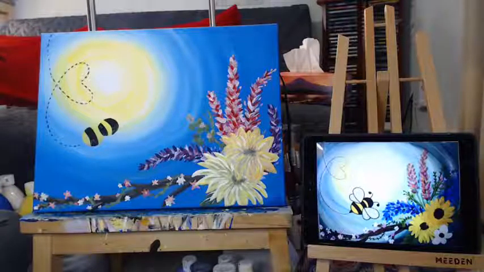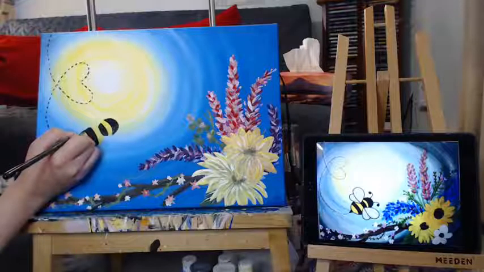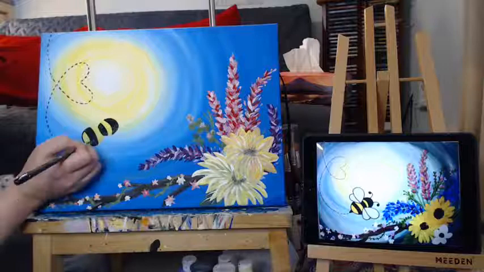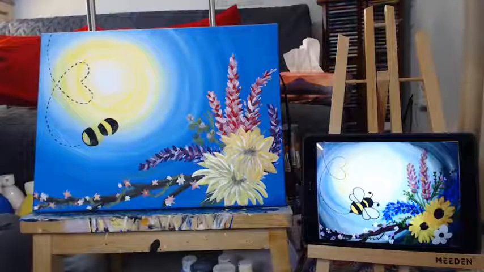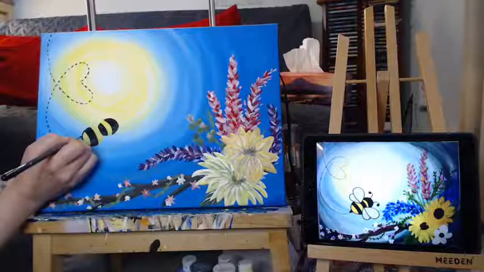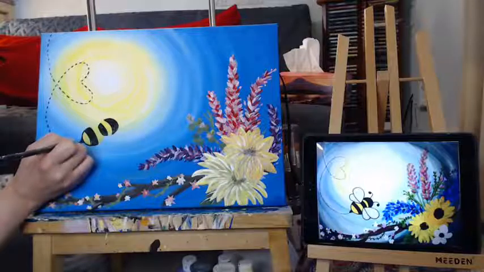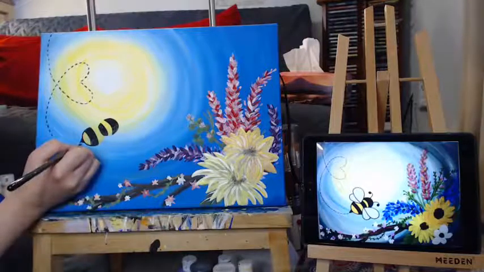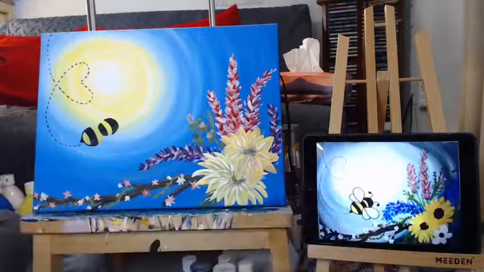And then, you know what, I think we could probably do just the outline here first, actually. Okay. And then put a little stinger like that. And now my little line is a little bit off, but that's okay. It's definitely off. But that's fine.